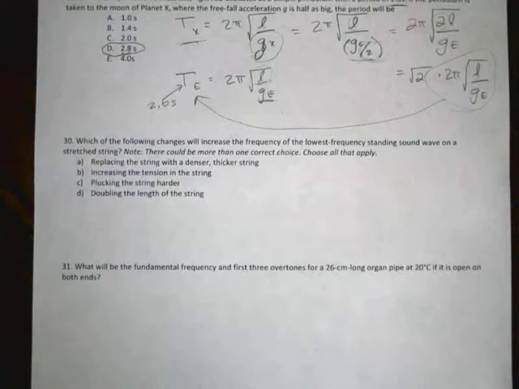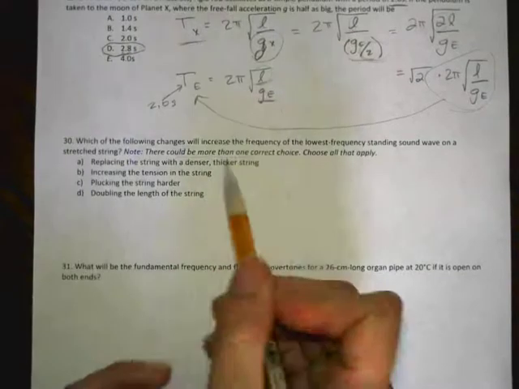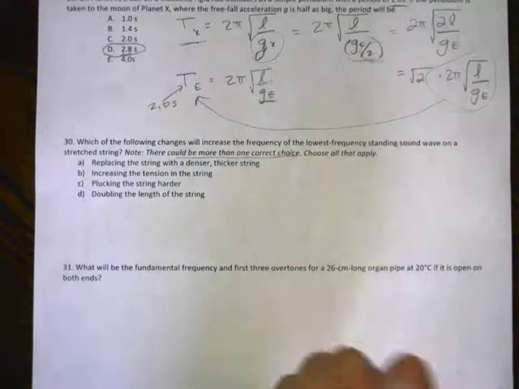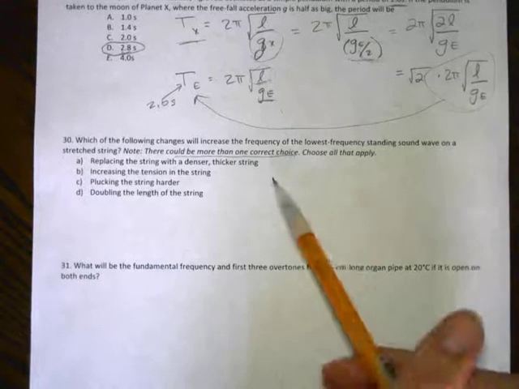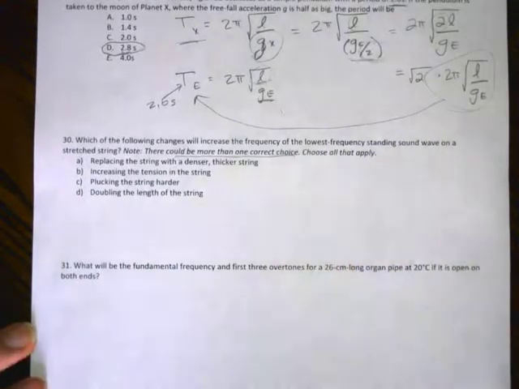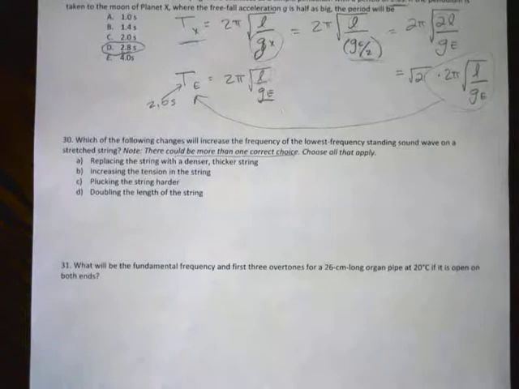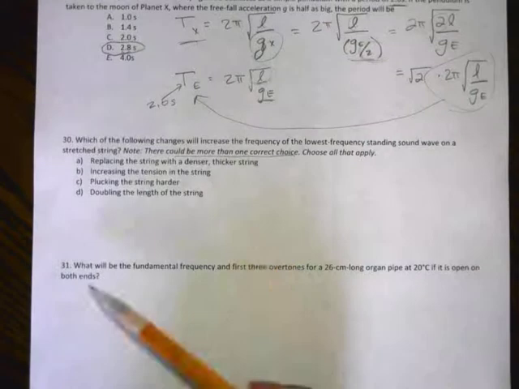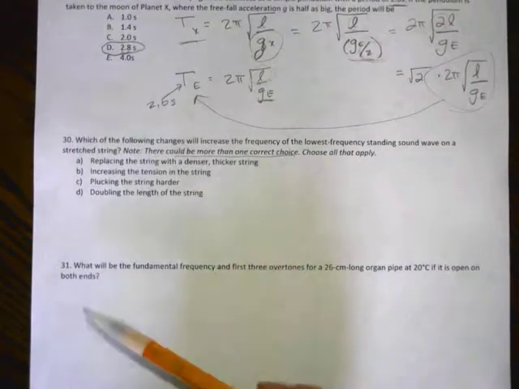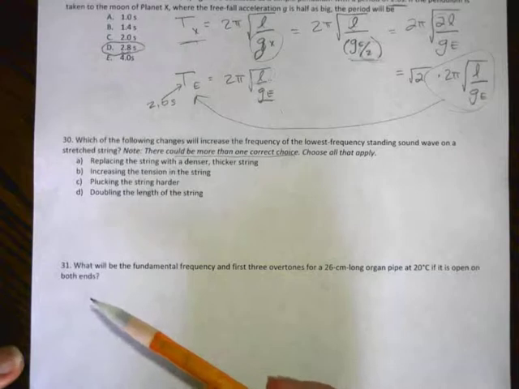Next is which will increase the frequency of the lowest frequency standing sound wave on a stretched spring. I like doing there could be more than one correct choice on review sheets, but I don't put them on tests. All test questions in the lecture class will only have one answer. This is a good way to get you to think about a whole bunch of different ways, and why different things are wrong. So if we replace the string with a dense string, if you played a stringed instrument, this one is kind of intuitive to you.